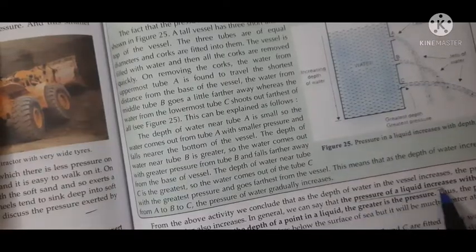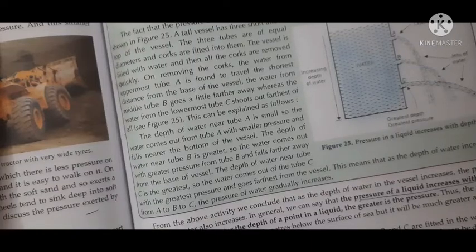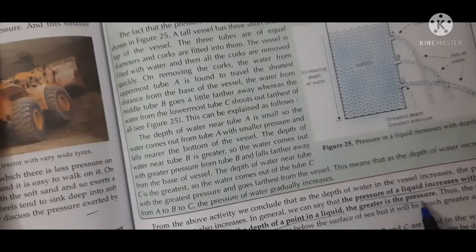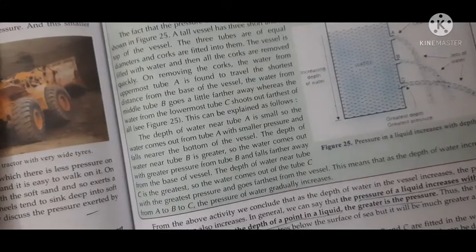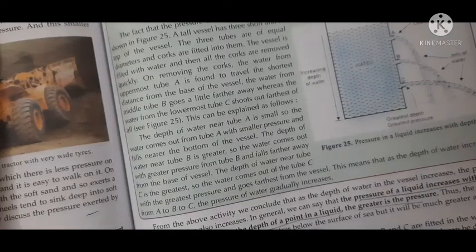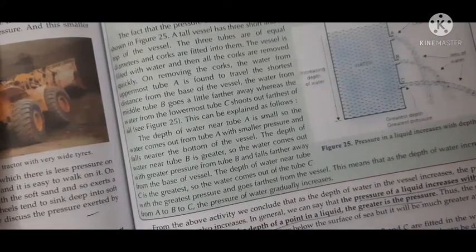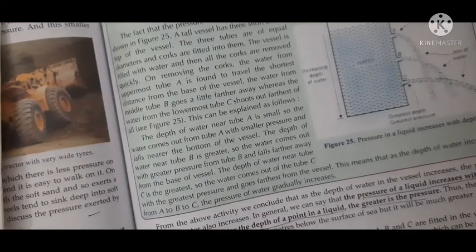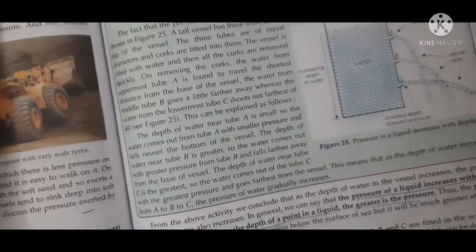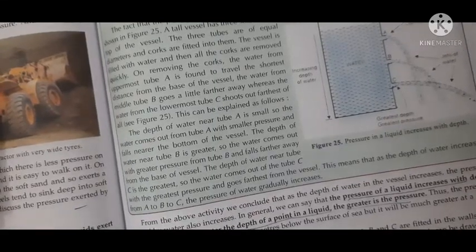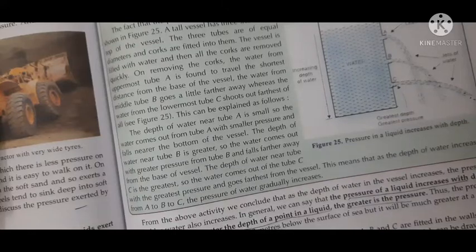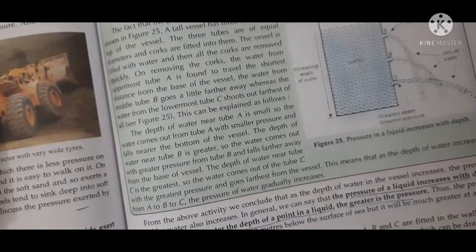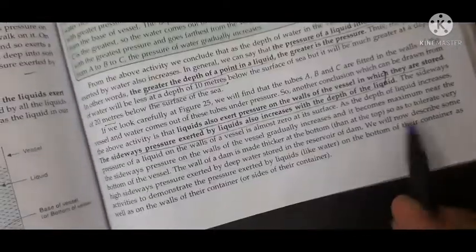Please underline: pressure of the liquid increases with depth. In other words, the greater the depth of the point in a liquid, the greater is the pressure. Thus the pressure of water will be lesser at a depth of 10 meters below the surface of the sea, but it will be more at a depth of 20 meters. Because now more water is present and the weight increases, which is equal to force. Now please underline: liquids also exert pressure on the walls of the vessel in which they are stored. The sideways pressure exerted by liquid also increases with the depth of the liquid.